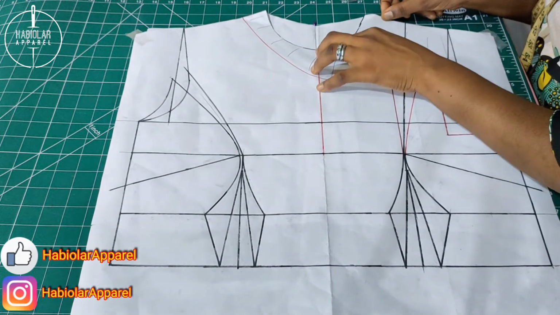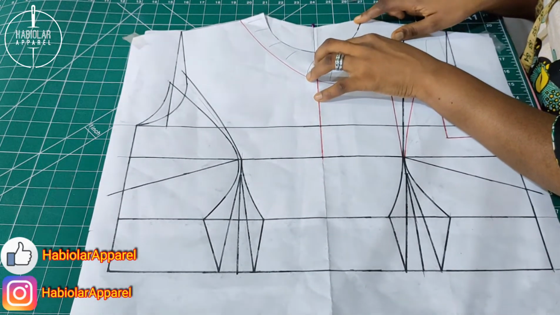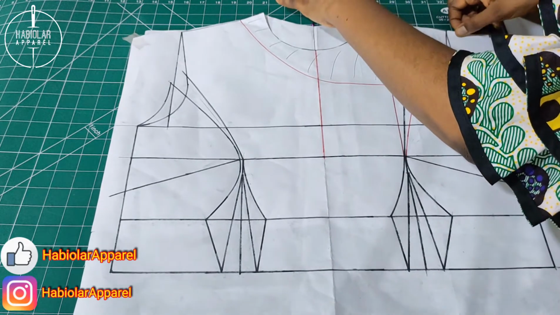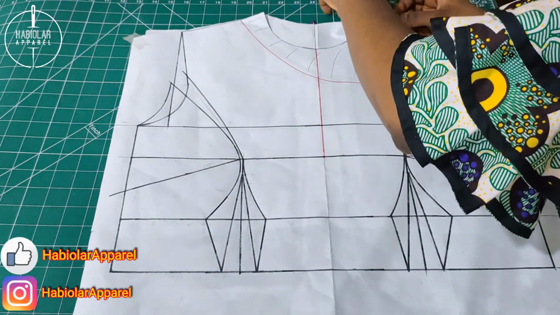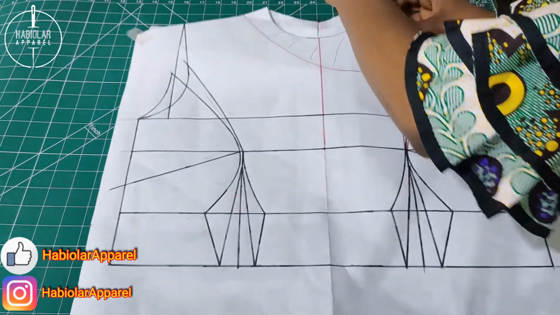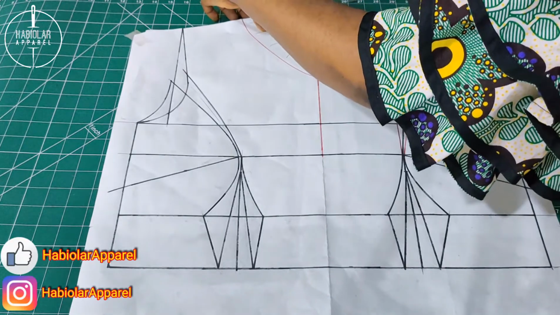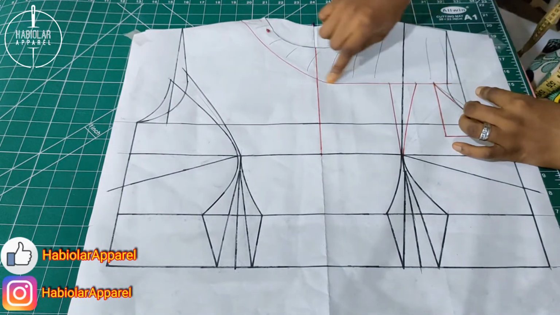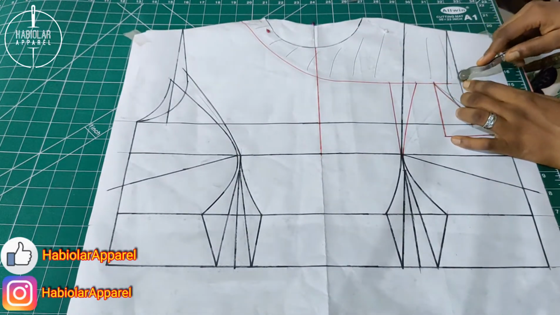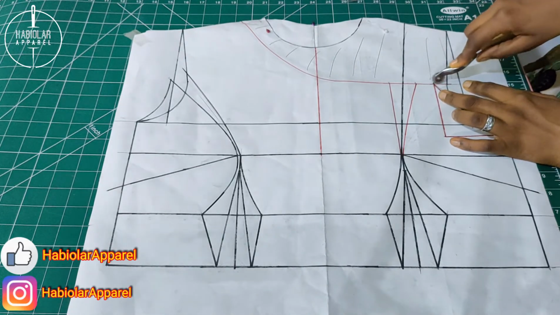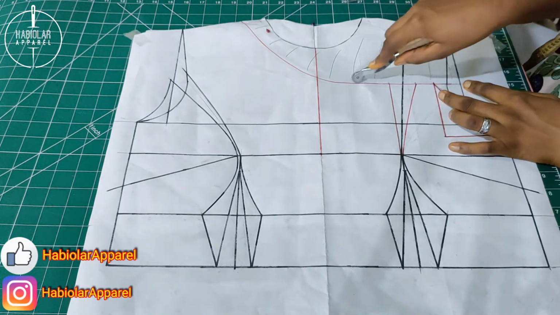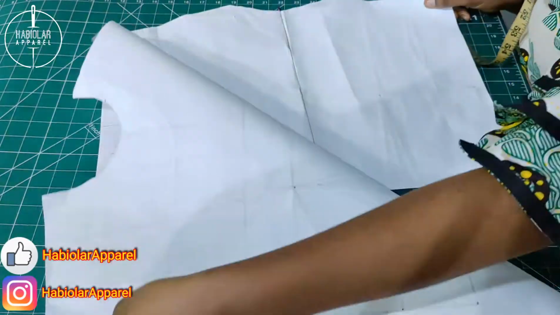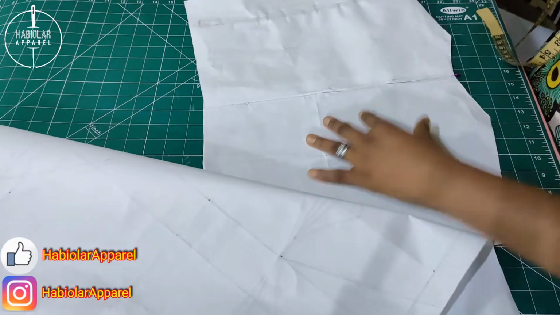Make sure the center front is on the center back. Please be careful about it. They must align. Then you can just pin down. And then pin this other side too. Then what we want to do is, you can just cut out like this, or you come with your tracing wheel. So let me quickly trace and then I'll show you.